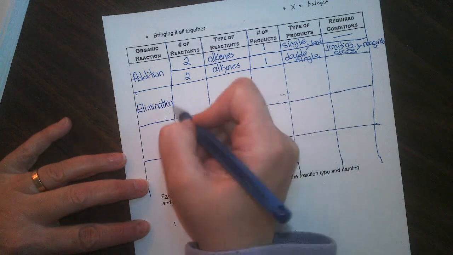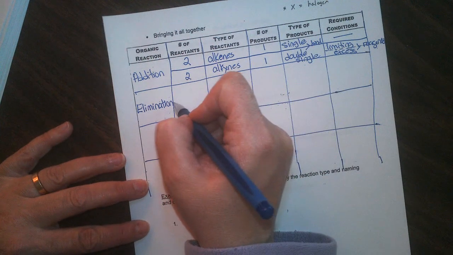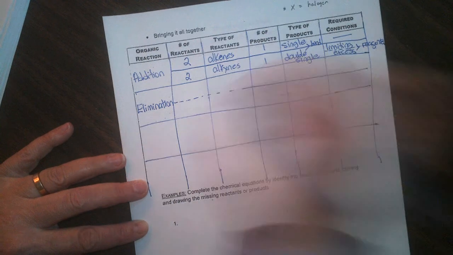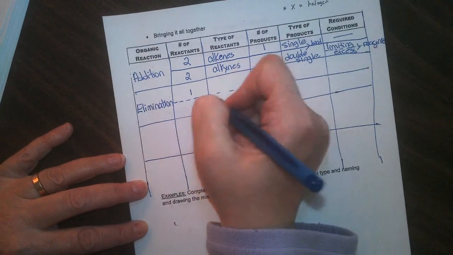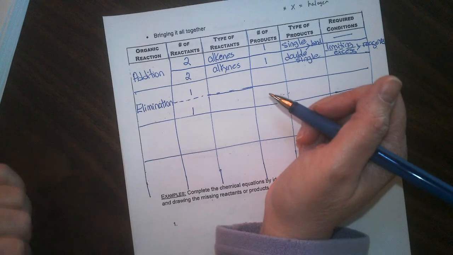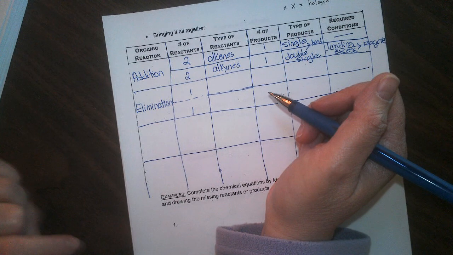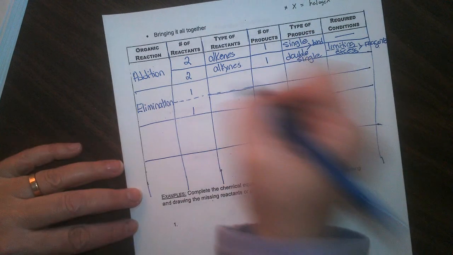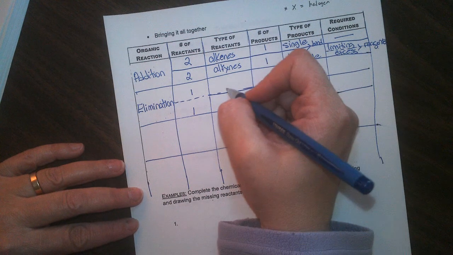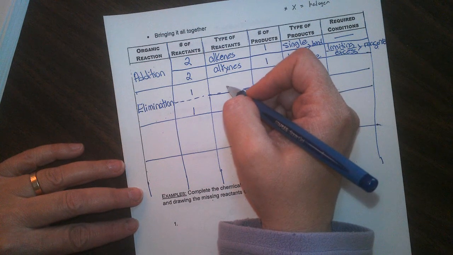Okay, in an elimination reaction, how many reactants do we have? What are the two kinds of reactants that we can react? Strong acids. Well, you're close. What reacts with a strong acid, Declan?